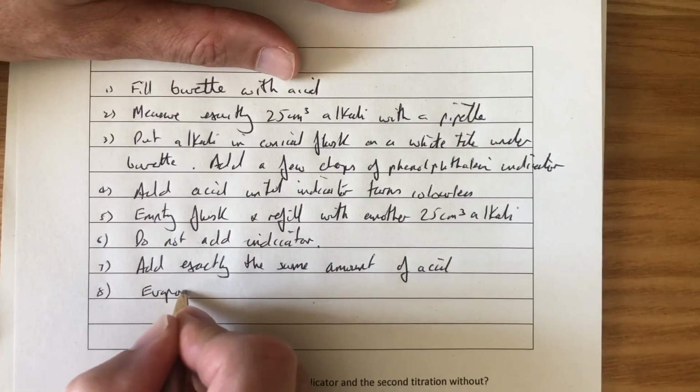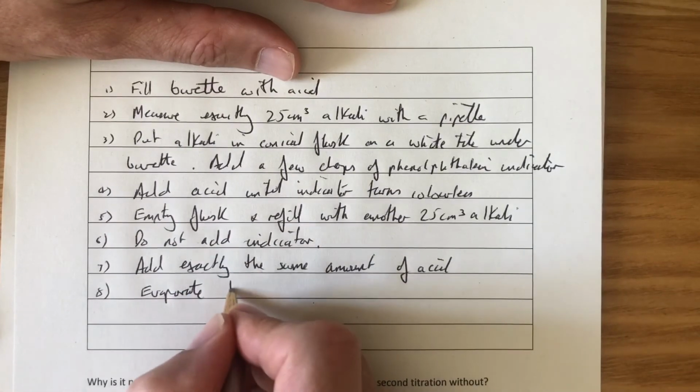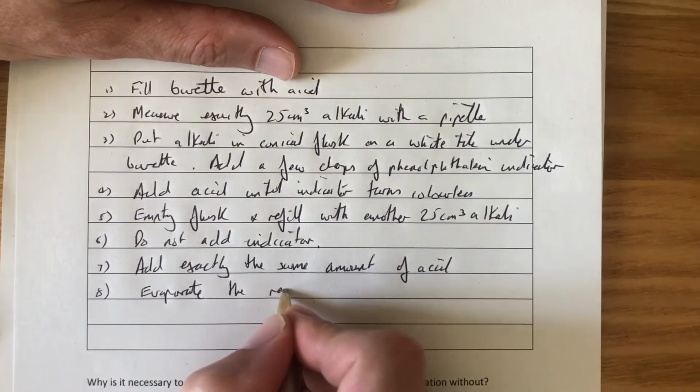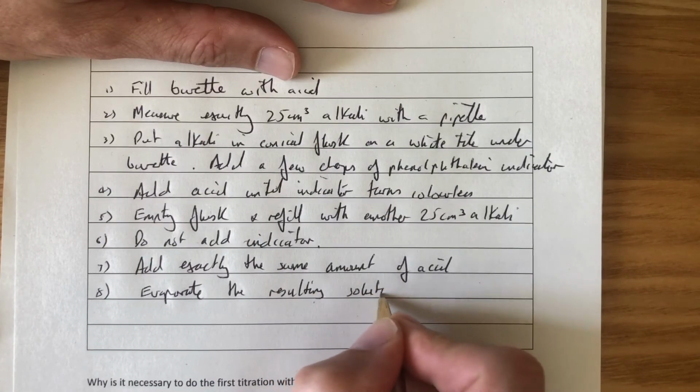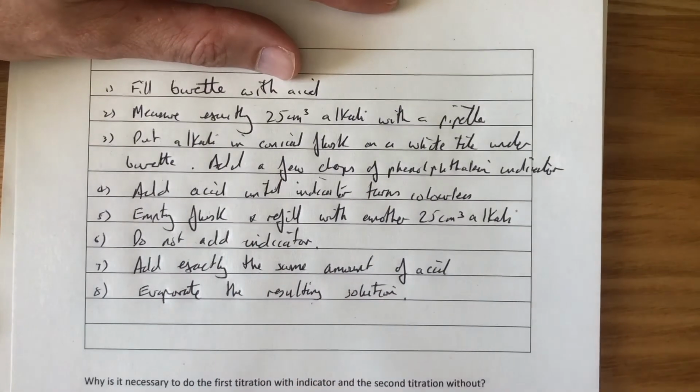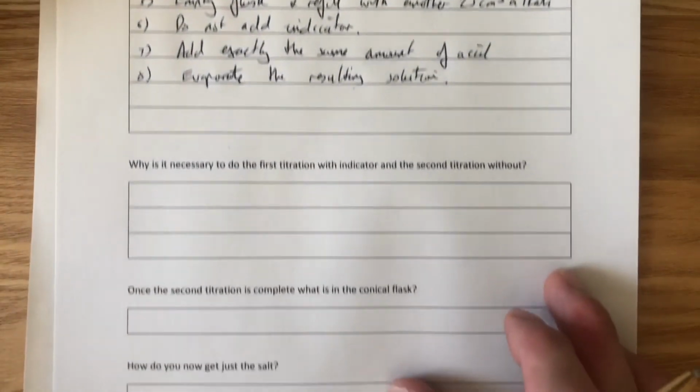Number 8, evaporate the resulting solution, and you will end up with pure crystals of sodium chloride.